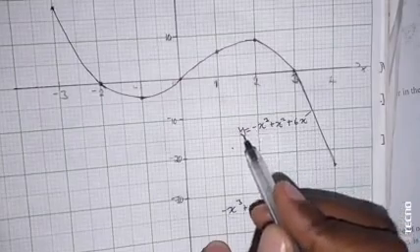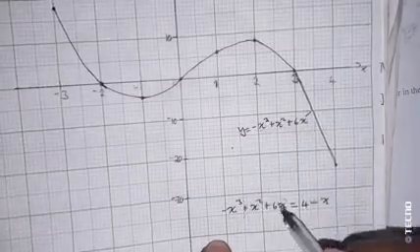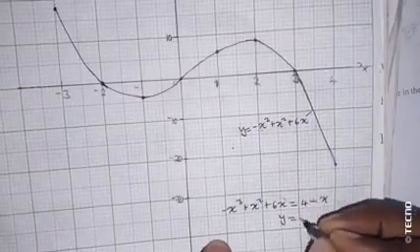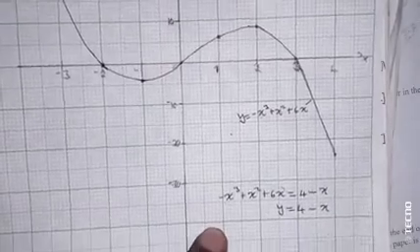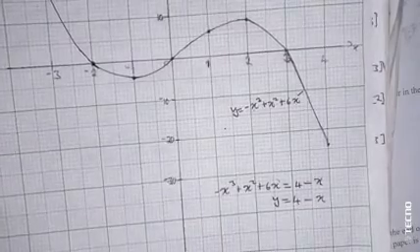Since there's an equal sign, we are saying that this equation is equal to y. So where there is this equation, replaced by y, it will be y is equal to 4 minus x. So this is the linear equation that you have.